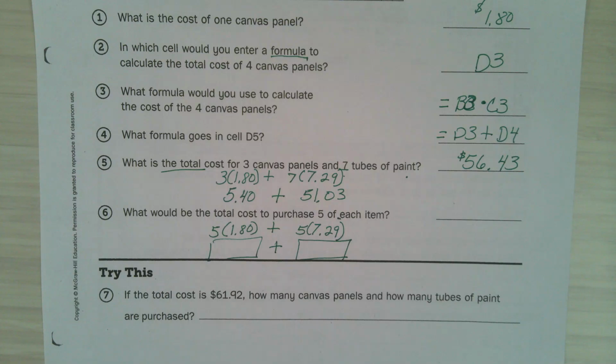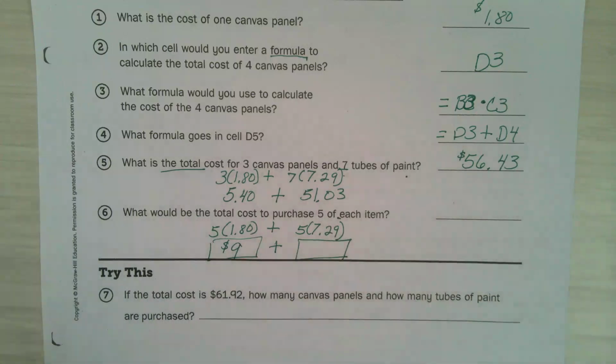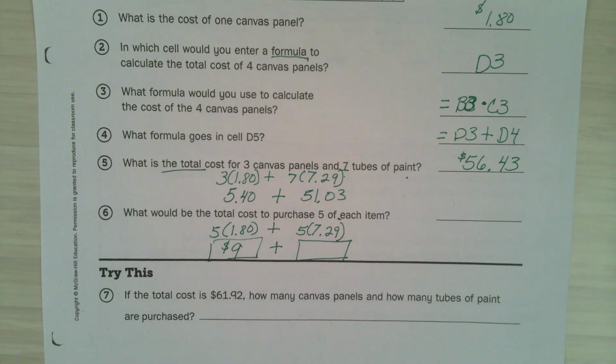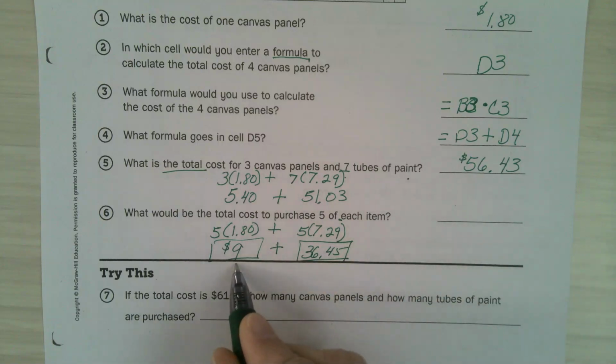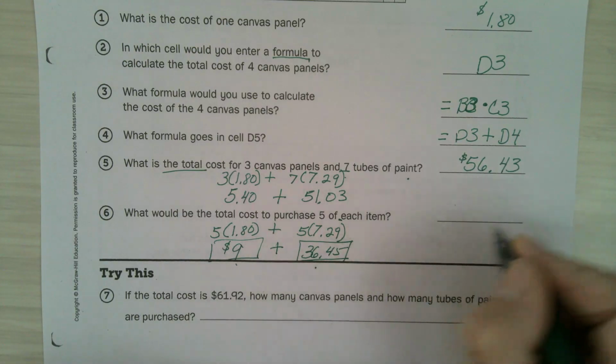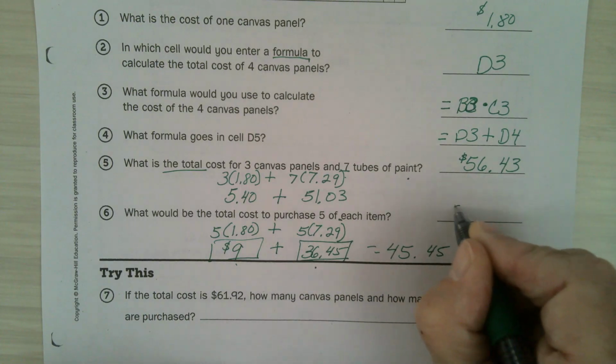Okay, what's 5 times $1.80? What did you get when you multiplied? $9 even, that's right. What did you get when you took $7.29 times 5? $36.45. So $9 plus $36.45 is $45.45.